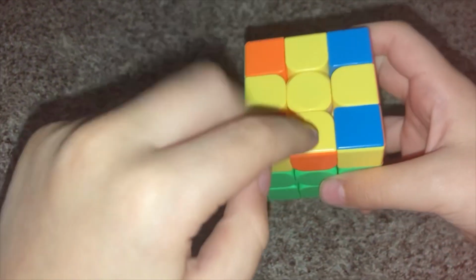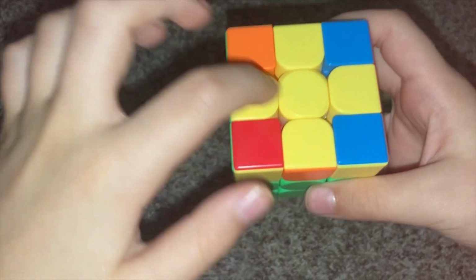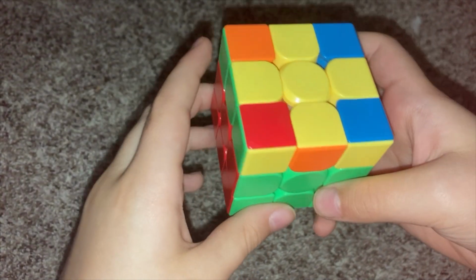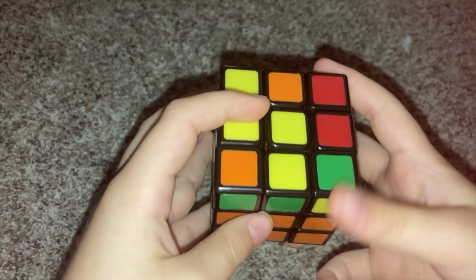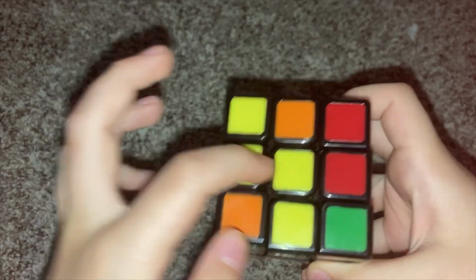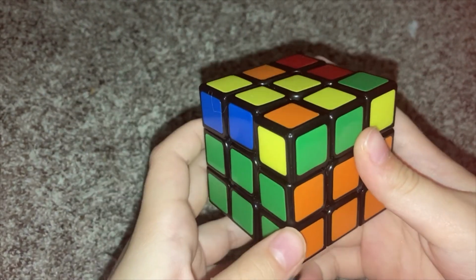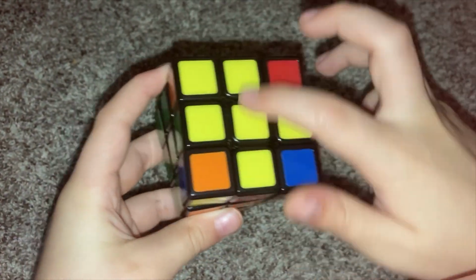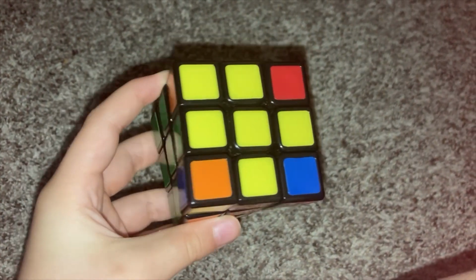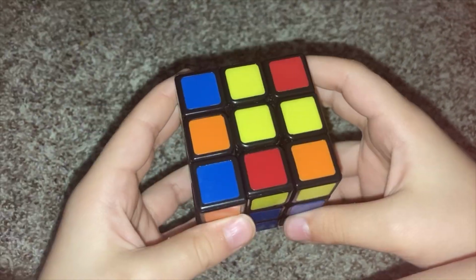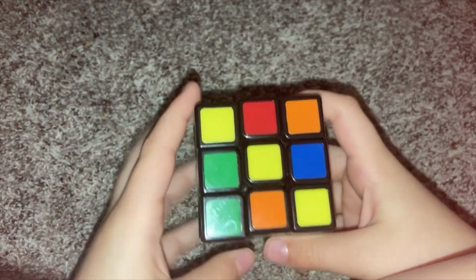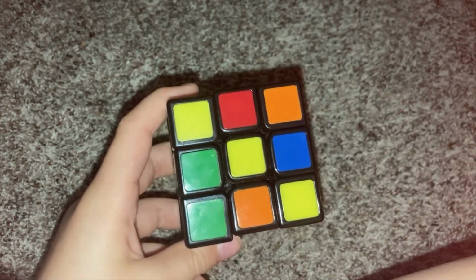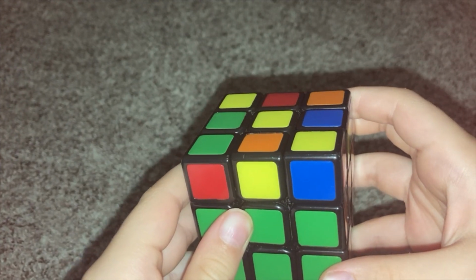Next step, solving the yellow cross or the top cross. So there's a lot of different cases that you could get on the top cross step. You could get a horizontal line. You could get an already solved cross, so you actually skip this step. You could get an L shape, or you can get just a dot. So I'll teach you how to solve all of them.